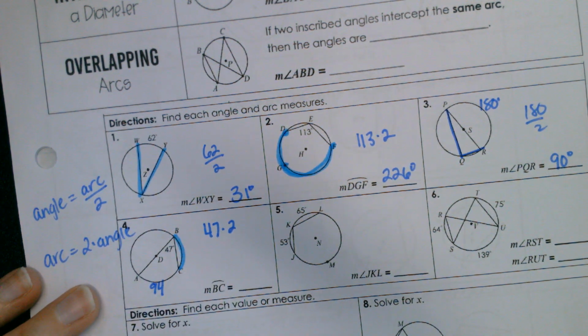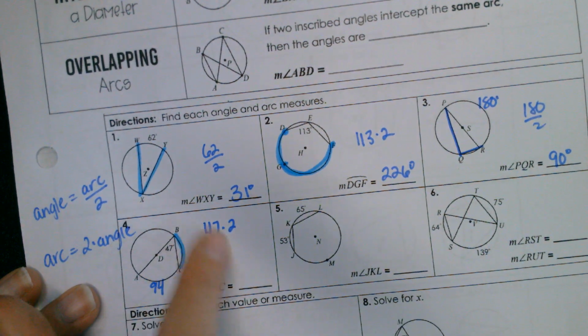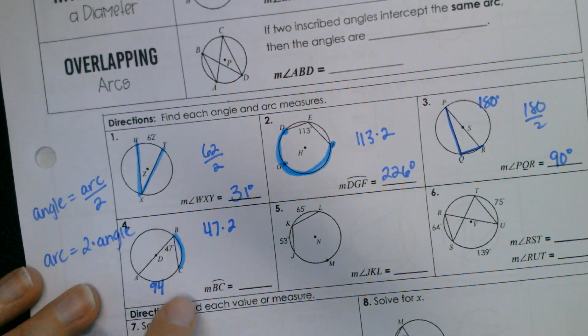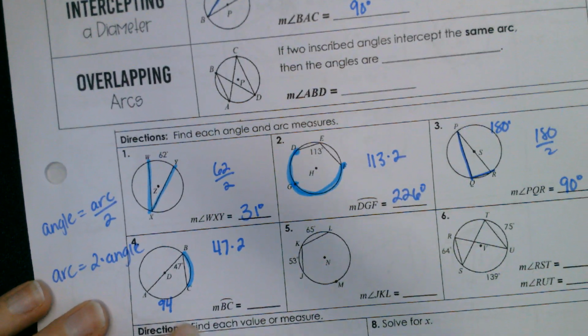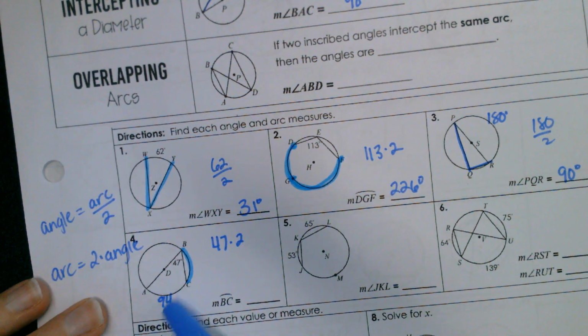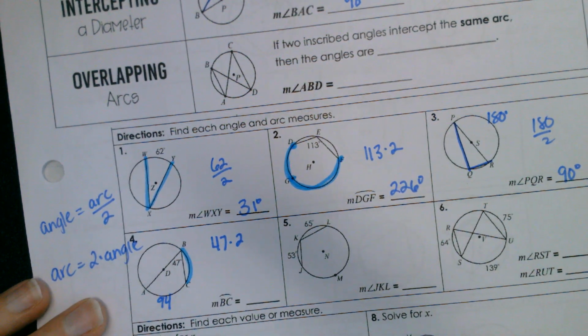There's a couple ways to do it. There's one easy way, though. Do you know BCA, that whole arc? You can add 94 to what? Not 47, because they're not the same thing.